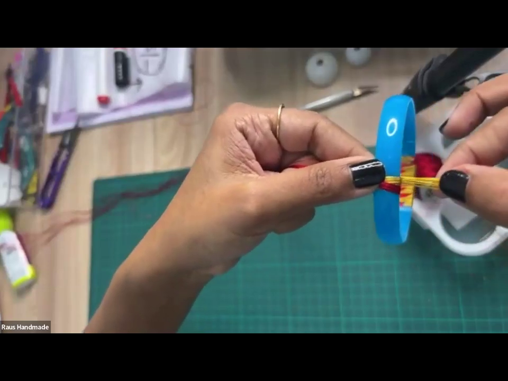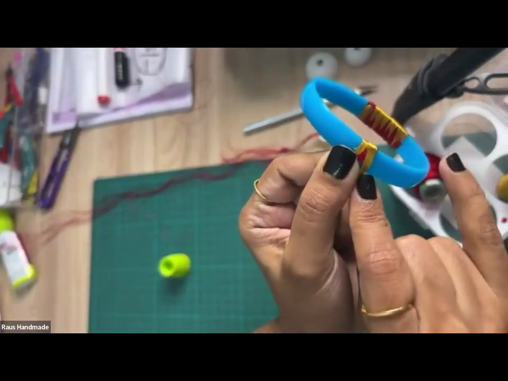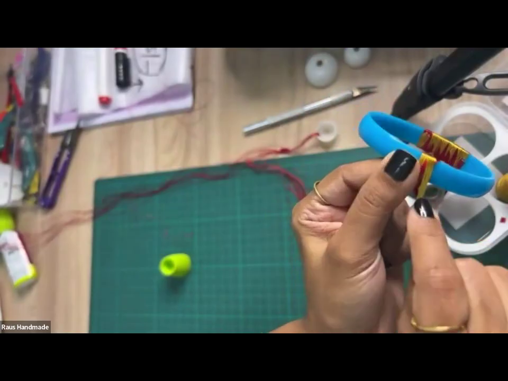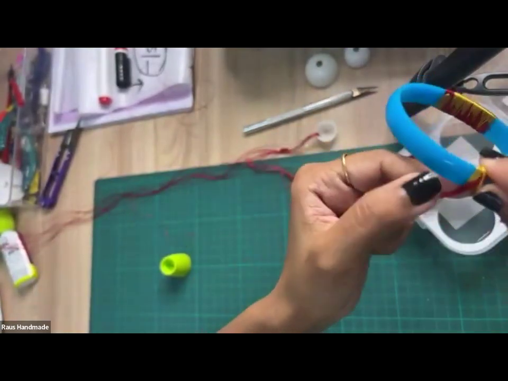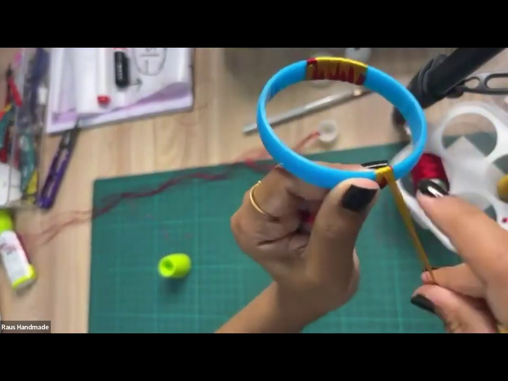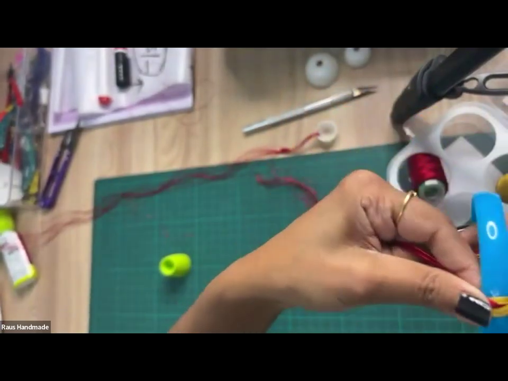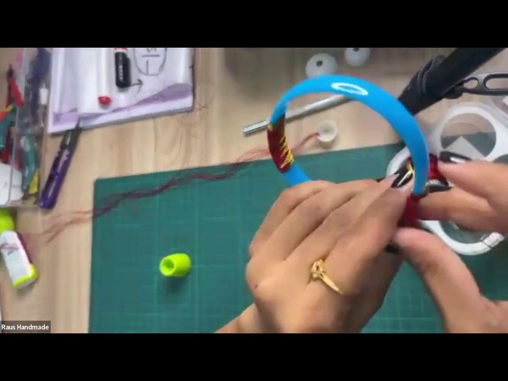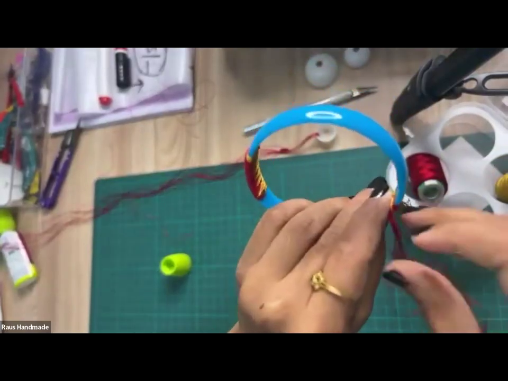Again, I'm going to take the first color and I'm going to place it above the second color and I'm going to take it away. Okay, again, I'm going to take my second color and what am I going to do?